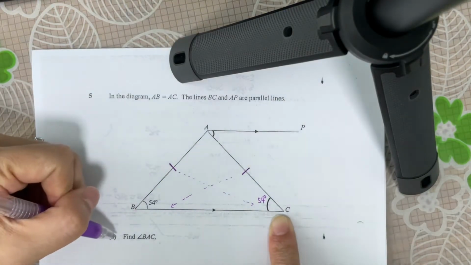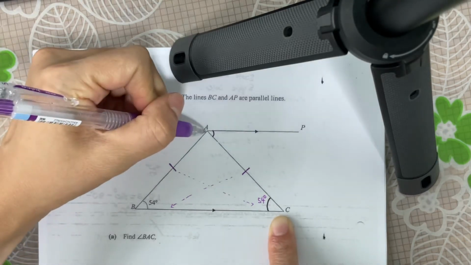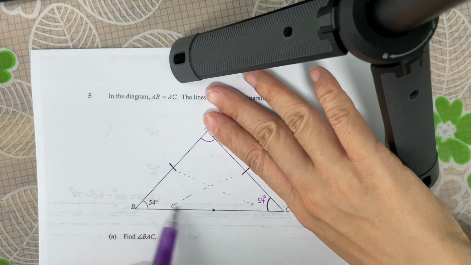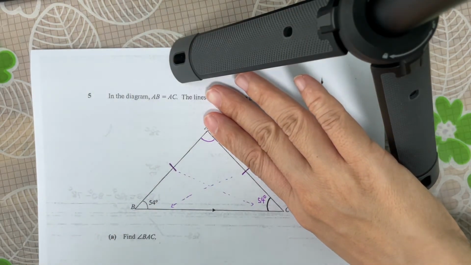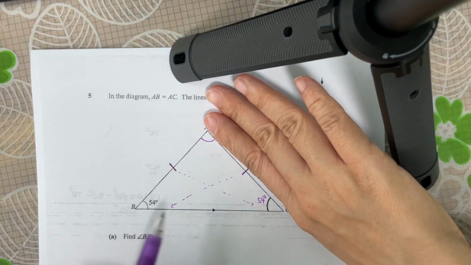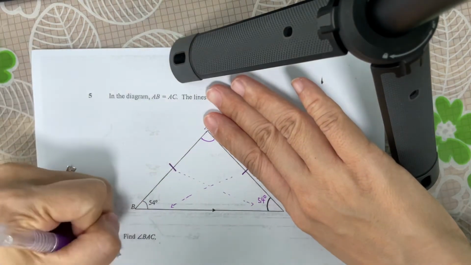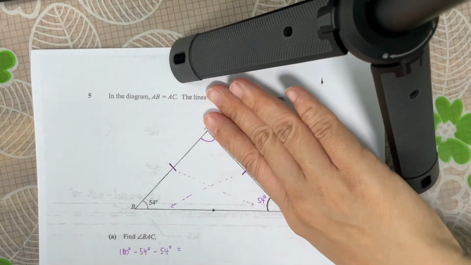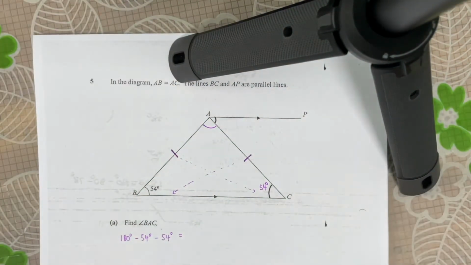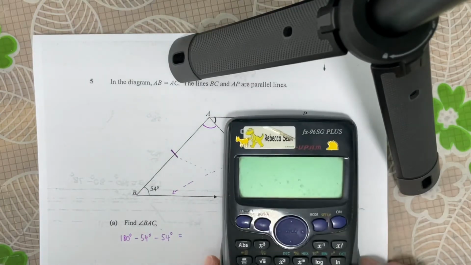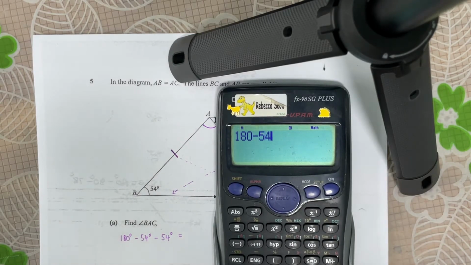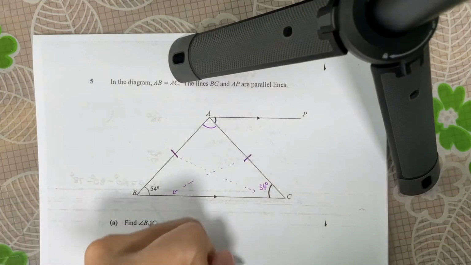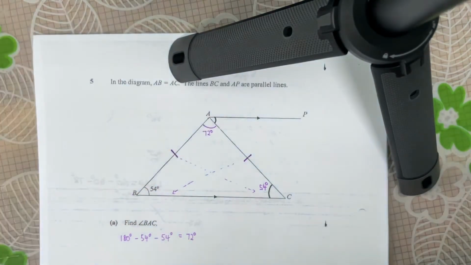So how do we now find A? Angle BAC. Angle BAC would be this angle. Now, let's take a look at the triangle. If you can recall, all the angles in the triangle add up to be 180 degrees. If 2 of the angles are 54, that means the last angle will be 180 degrees minus 54 degrees minus 54 degrees. Let's work it out. So using a calculator, 180 subtract 54, and we get 72 degrees. So I am going to put 72 degrees down.